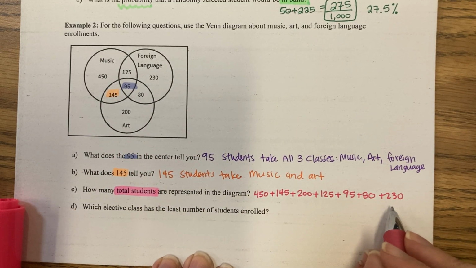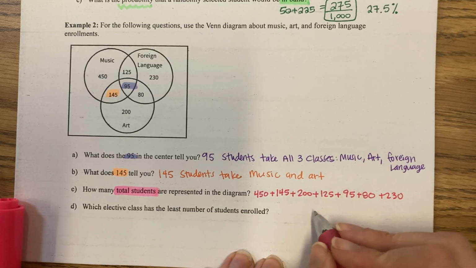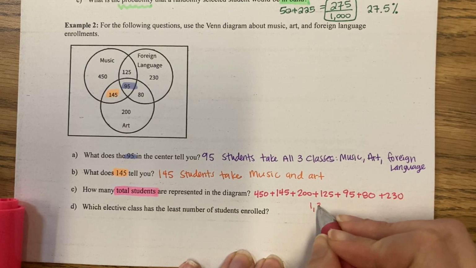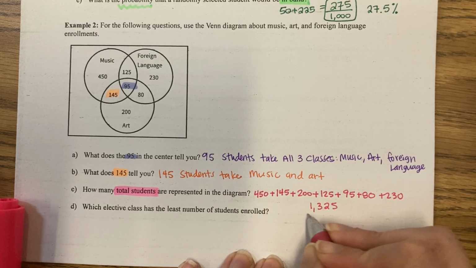I add these all together and we get 1,325 students.